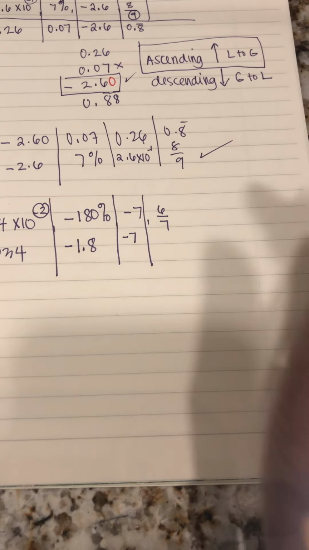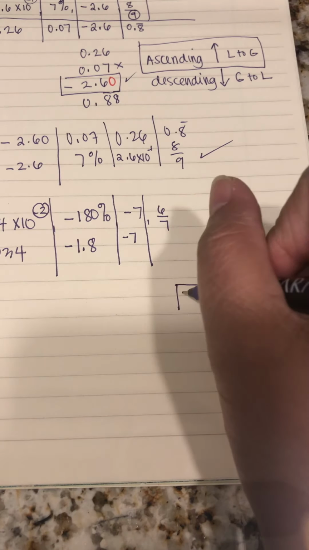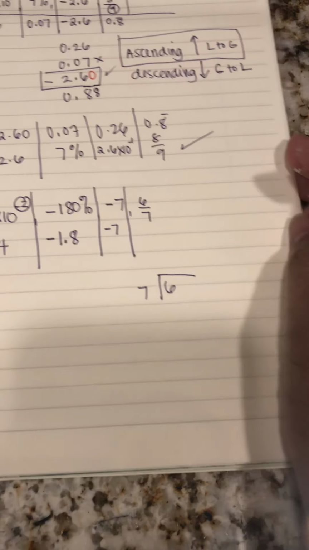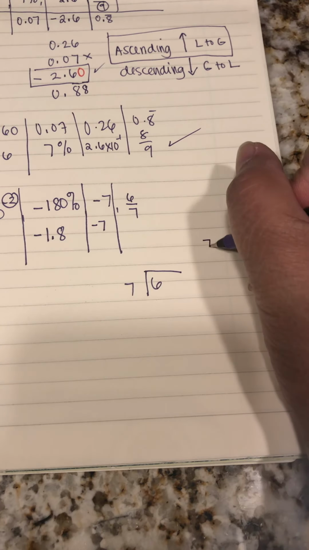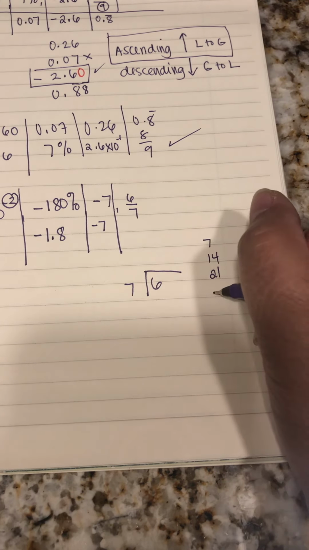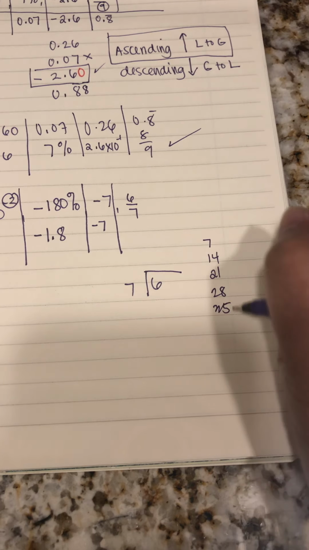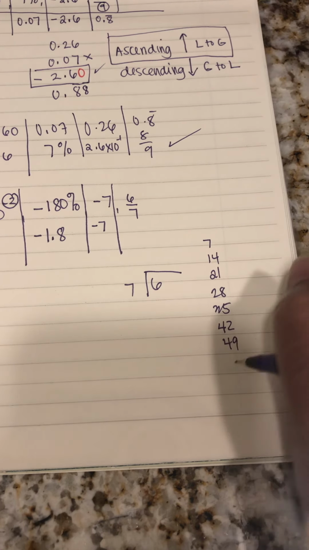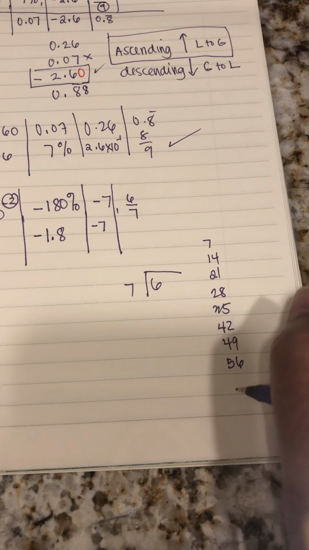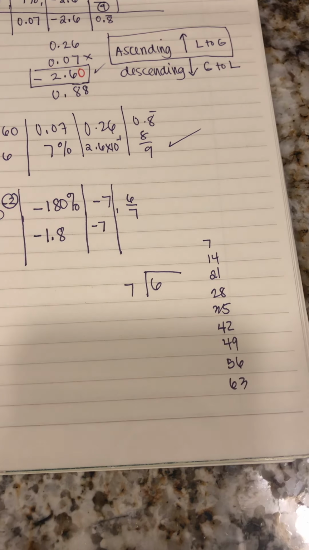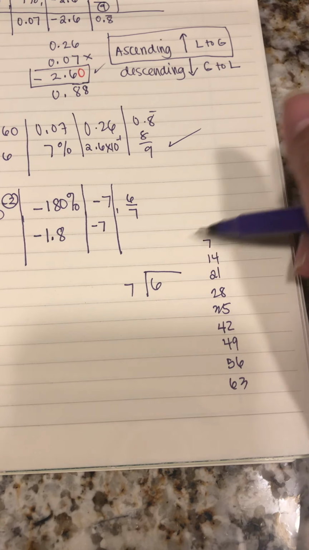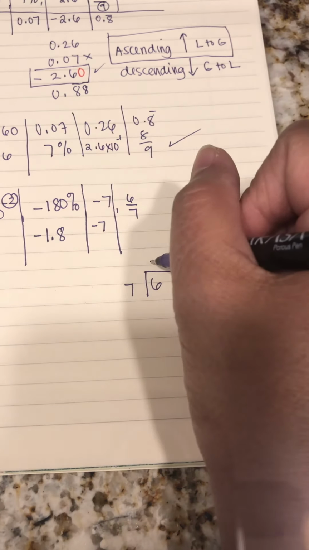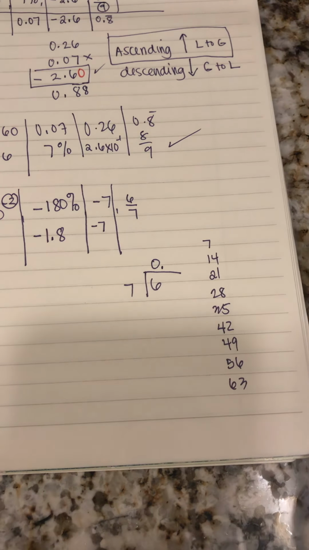So let's do a long division real quick. So 6 divided by 7. And I like making a list of my divisor, which is 7. So 7, 14, 21, 28, 35, 42, 49, 56, 63. Okay? So now there's no set of 7 from 6. So now it's just 0.